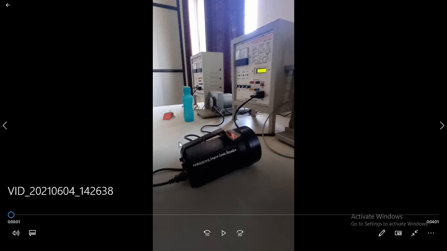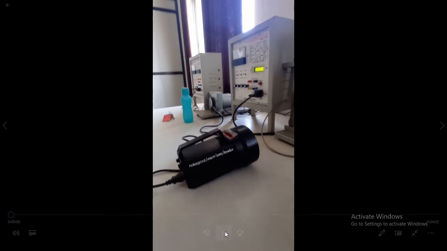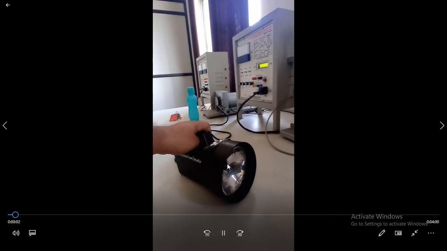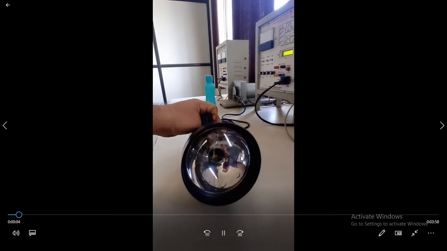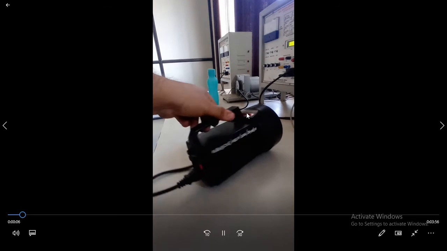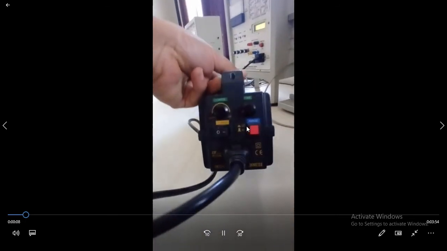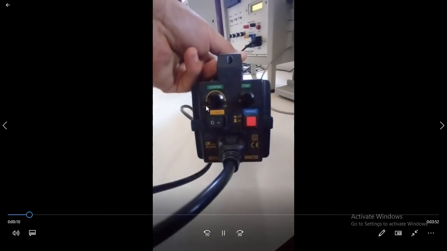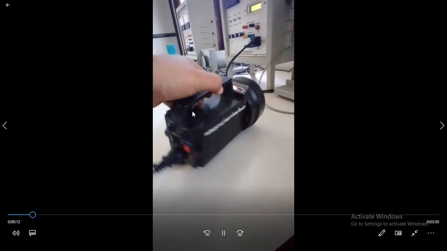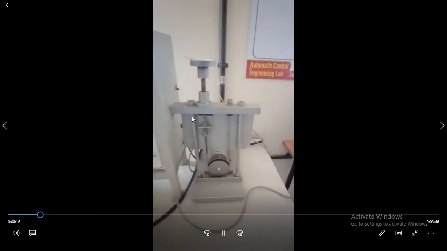The name of the setup is a stroboscope, which is shown over here. So on the front side of the stroboscope there is a flashing light. On the top side there is a speed display, and on the rear side there is an adjustment button, by using which we are going to adjust the flashing frequency.